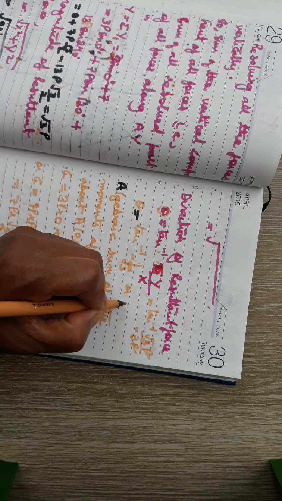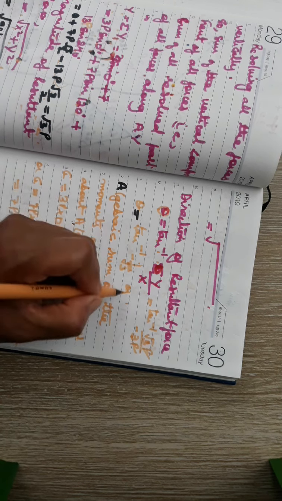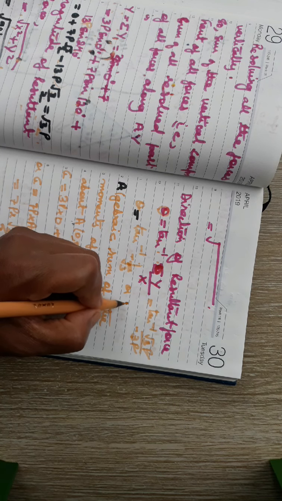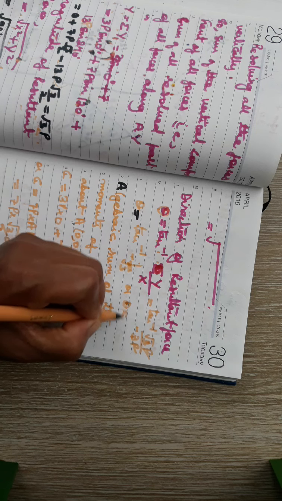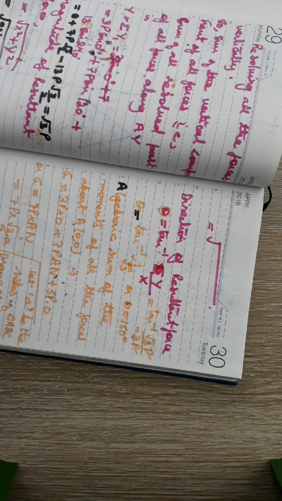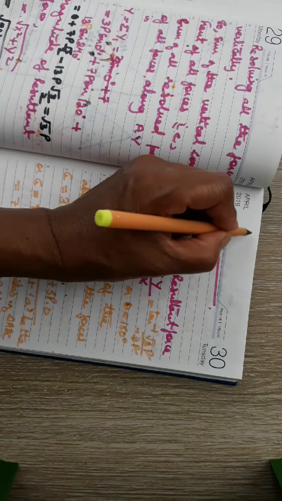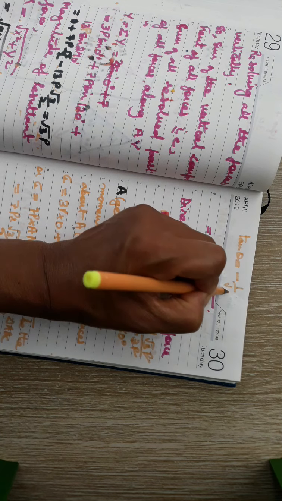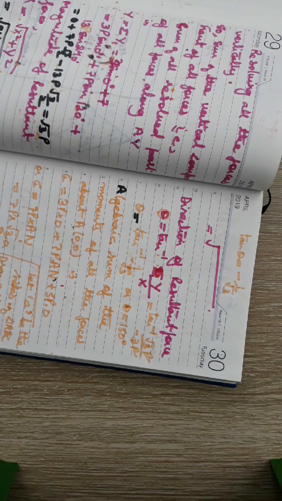Theta is equal to tan inverse of minus 1 by root 3, or theta is equal to 150 degree, because when you apply tan theta here, tan theta will give you minus 1 by root 3. And for what value of theta does tan theta equal minus 1 by root 3?